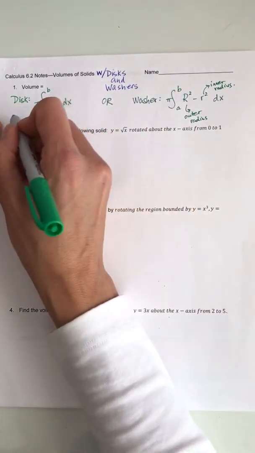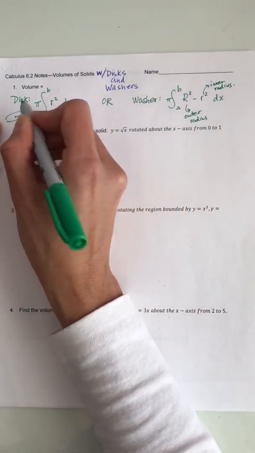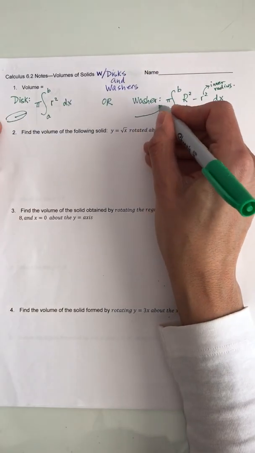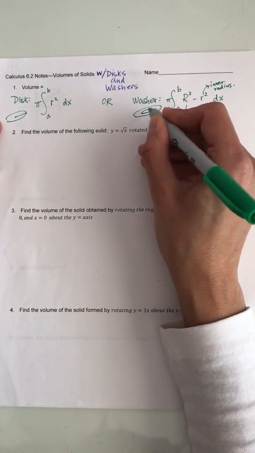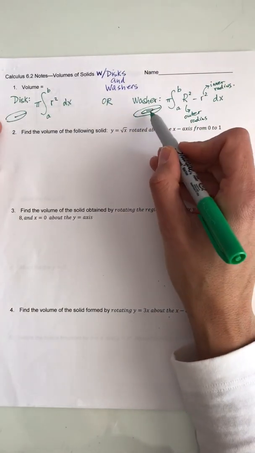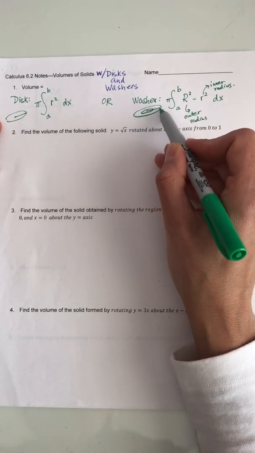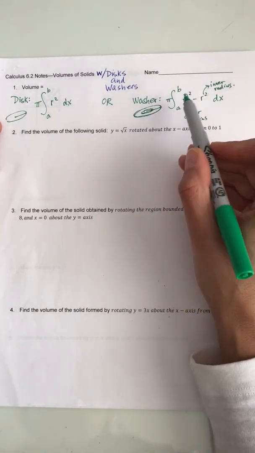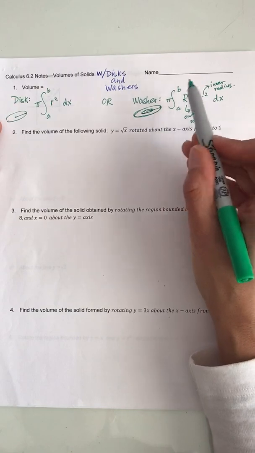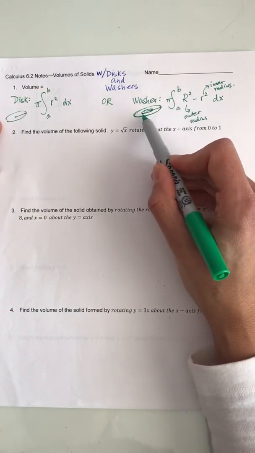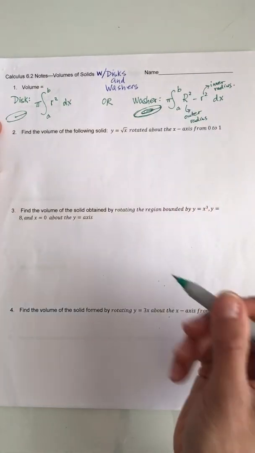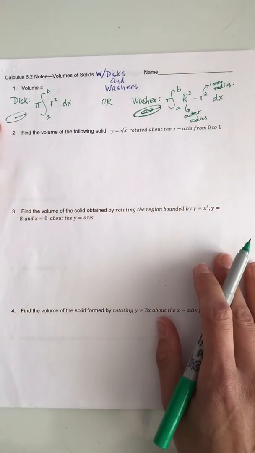A disc is basically a circle that doesn't have a hole in it. A washer has a hole in it. So how do you get the area of a washer? You would do the bigger circle minus the smaller circle. So pi big radius squared minus pi little radius squared, right, is the area of a washer. Okay, so the best way to learn these is to do examples.